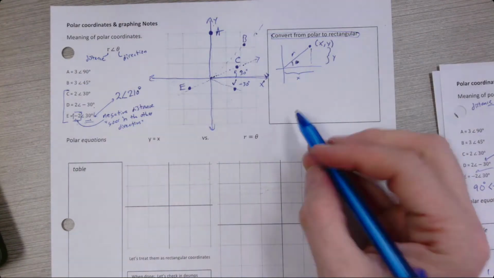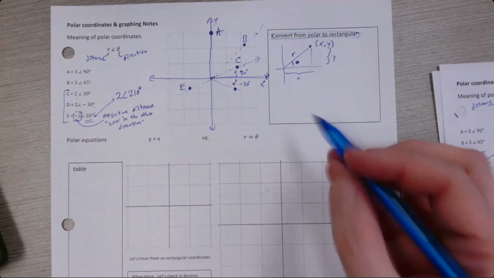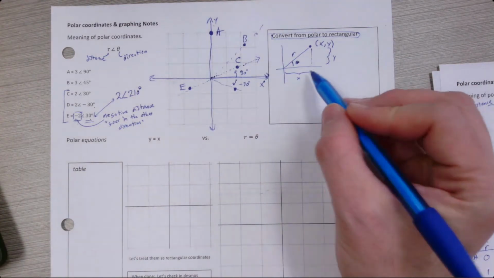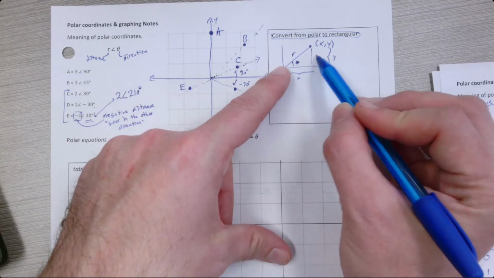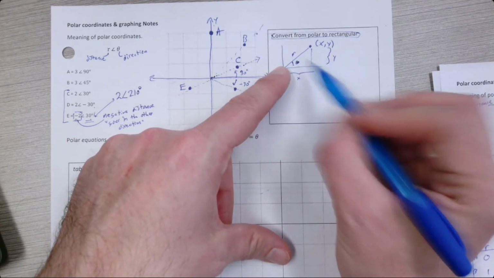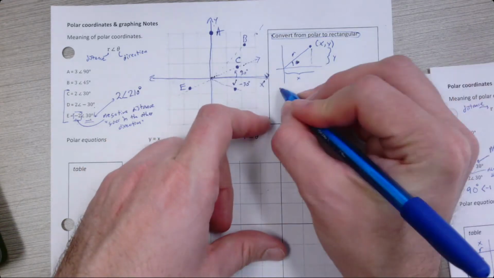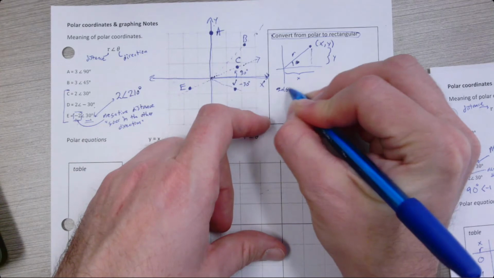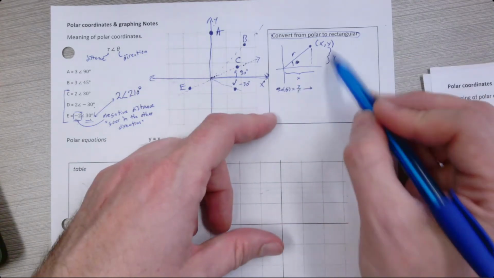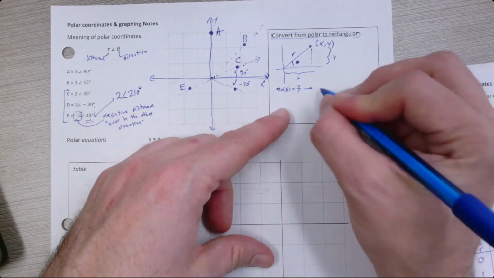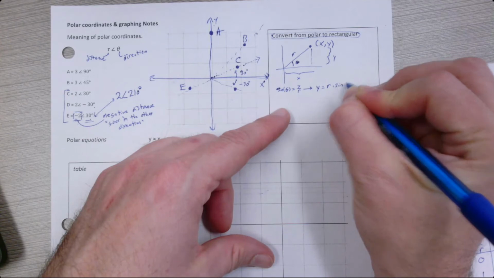So now we can just use the trigonometry we know to switch back and forth between them. Let's use SOHCAHTOA. Sine theta is opposite over hypotenuse, so sine theta is y over r. Let's write it out: sine theta is y divided by r. If I want to know what y is, let's multiply by r on both sides, and now I've got y is r times sine theta.